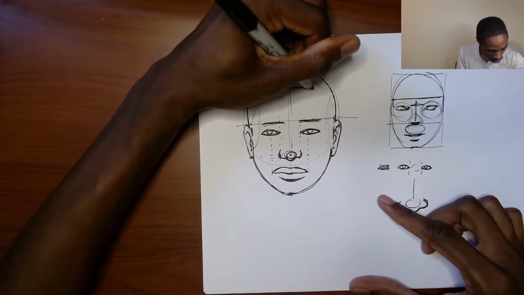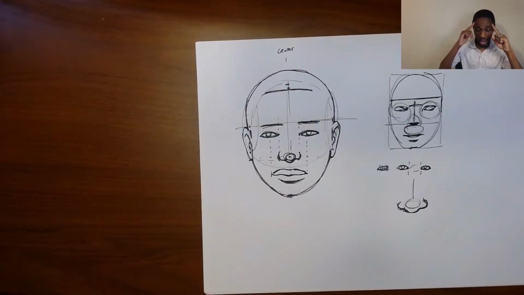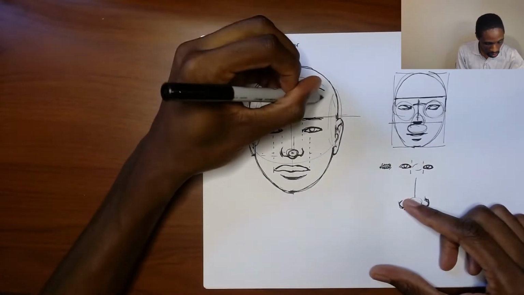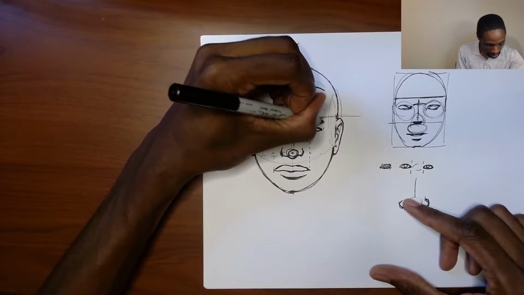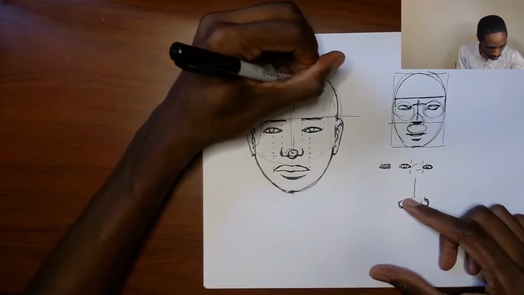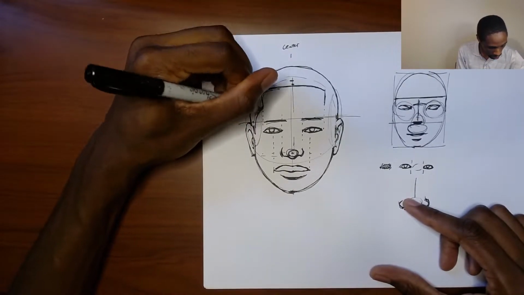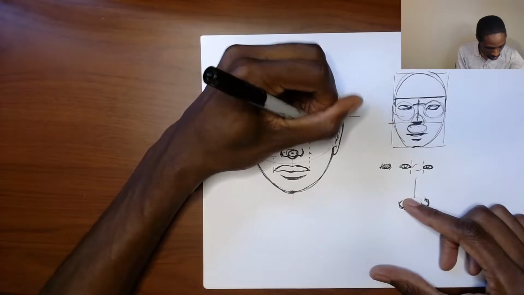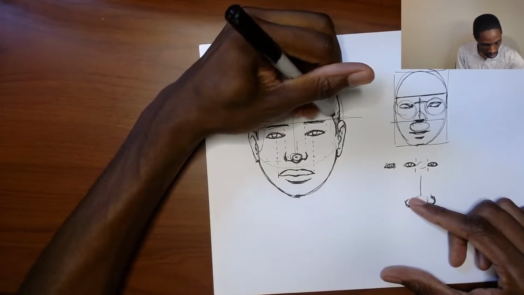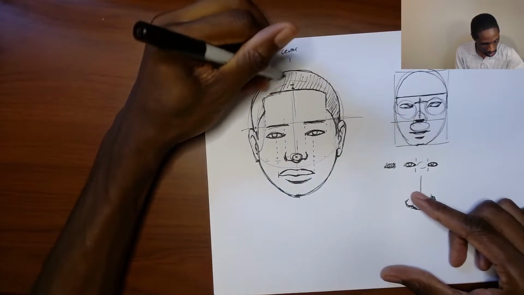We're going to draw. Now when you're drawing the edges of your hairline, the corners of that usually go here with the outside corner of your eye. So here, and over and around like that, and like that. And so there. So now we have our person.